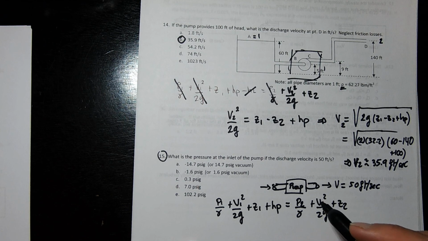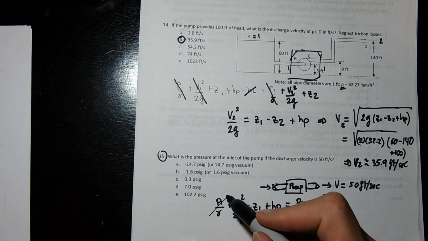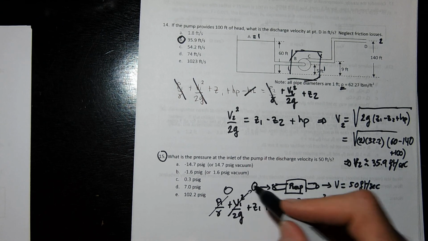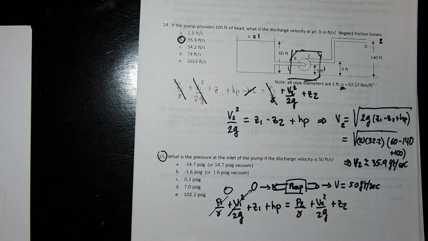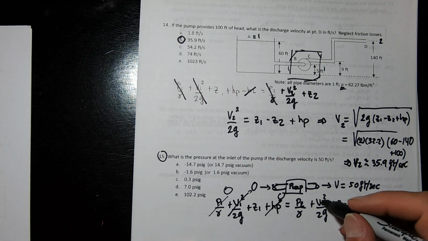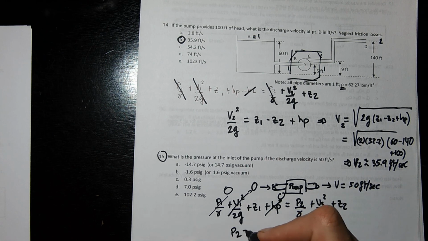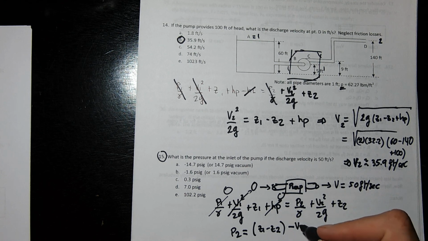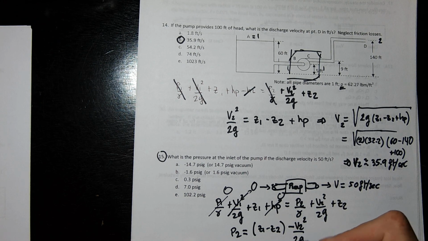So this as before is 0, there is no velocity. This time we don't have any H pump. So over here we solve for P2, which will be equal to Z1 minus Z2 minus V2 squared over 2G.